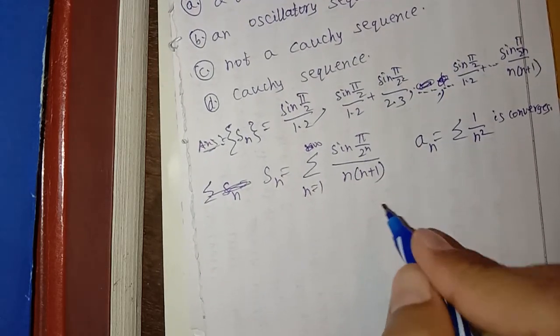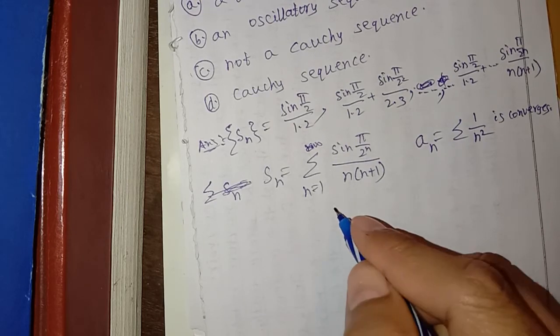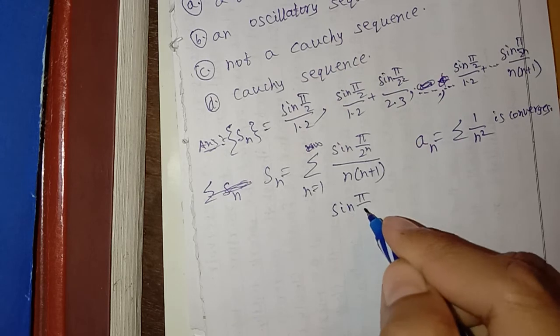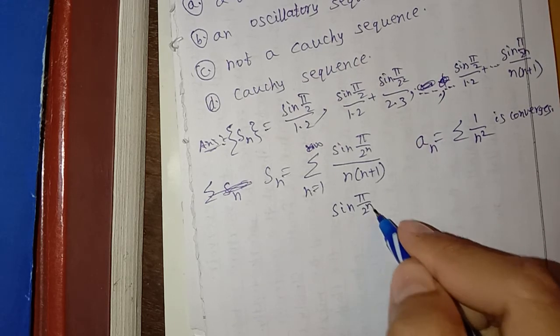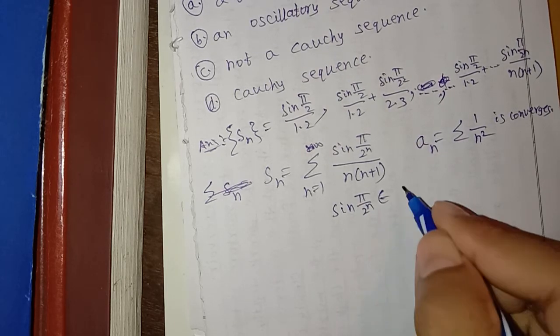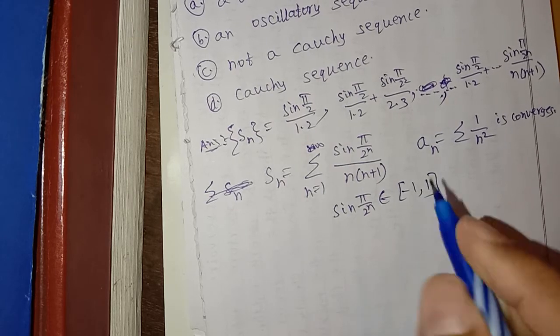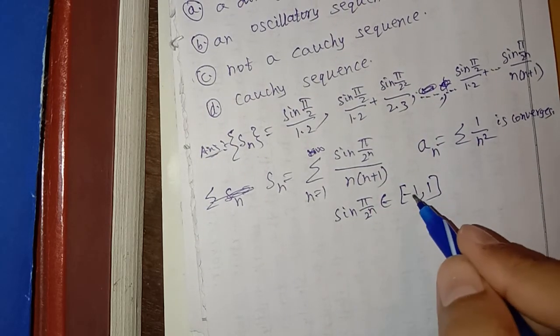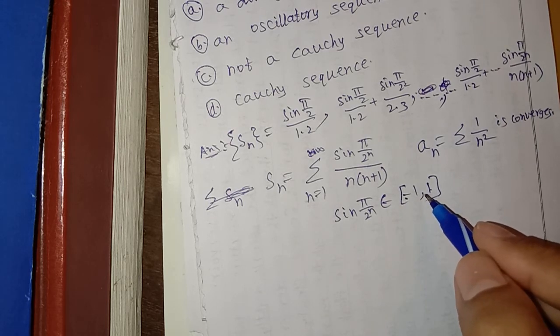We know that sin pi by 2n belongs to minus 1 to 1. The range of sine is minus 1 to 1.